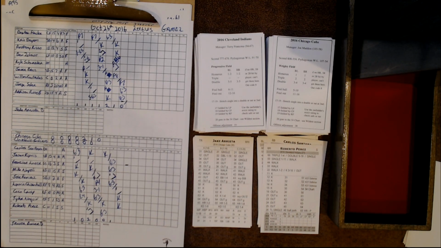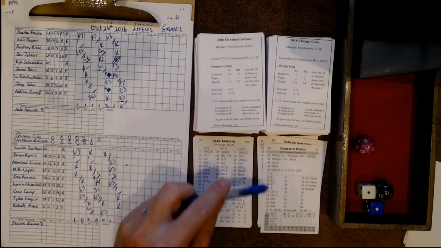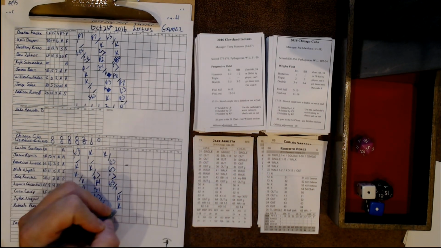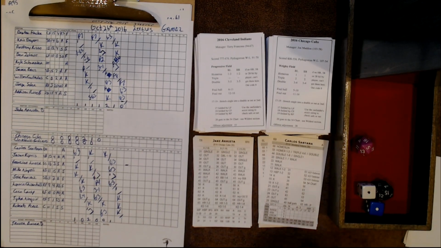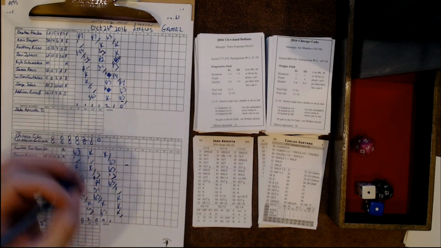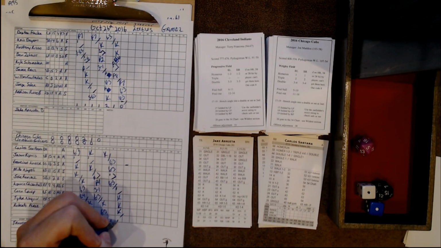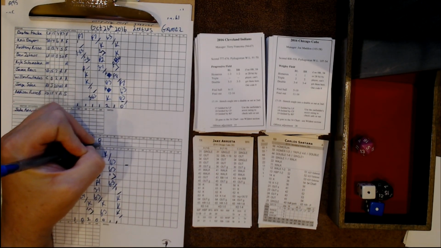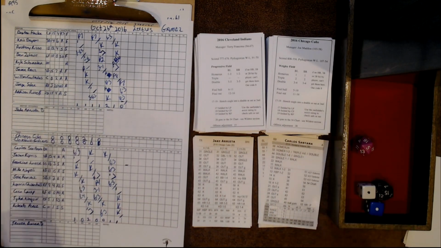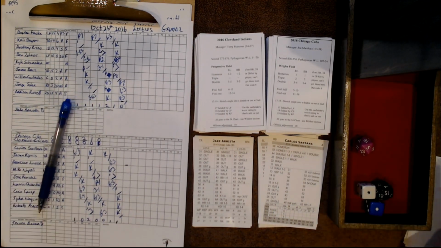We need something good here. 1-1. That is a strikeout. So Jake Arrieta strikes out the side in the bottom of the 7th. I'm sorry, there was a single and then a strikeout. Still no score for the Indians.